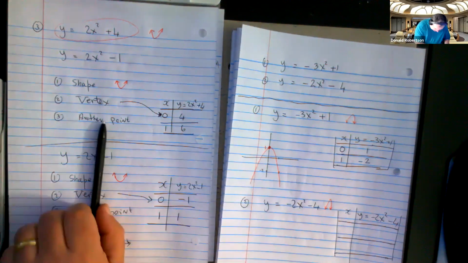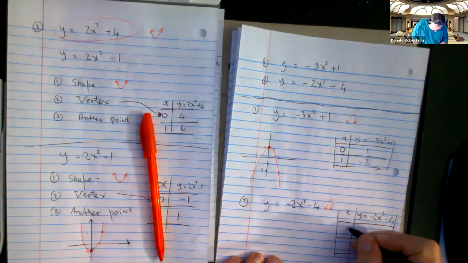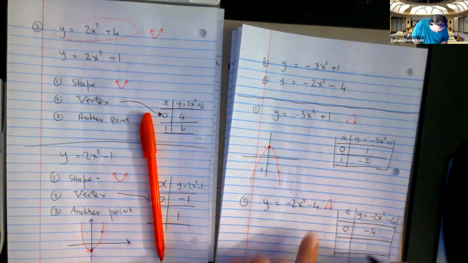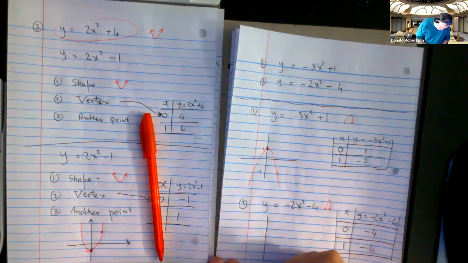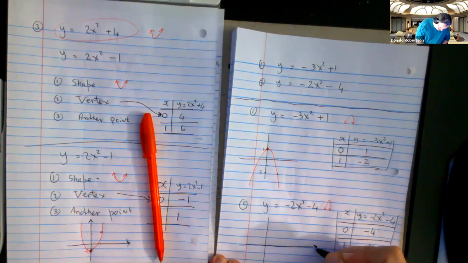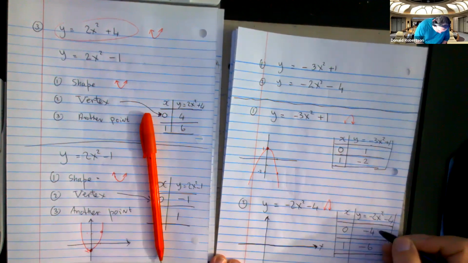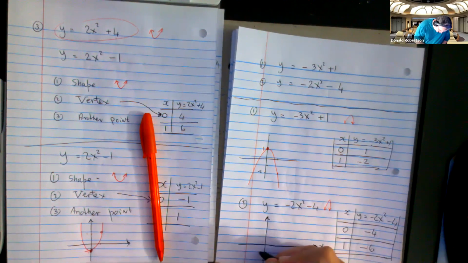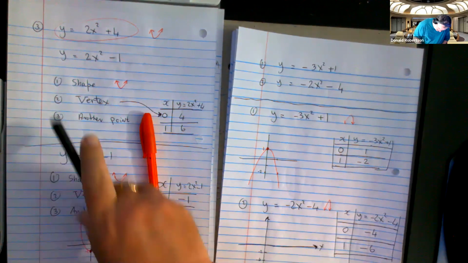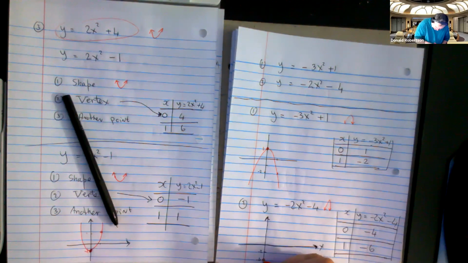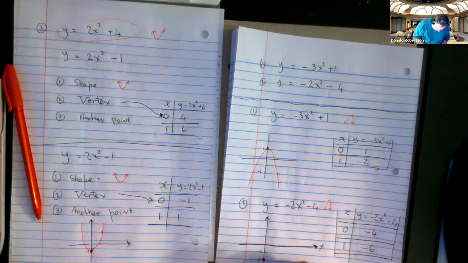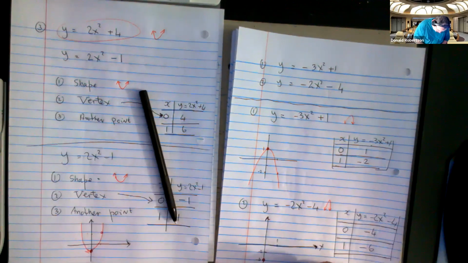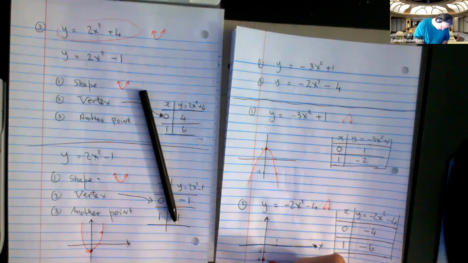So if you plug in 0, you will get the vertex, which happens to be -4. And if you plug in 1, you get -6. And if this was WebAssign, you would always plot the vertex first. So 0, -4 would be here. Of course, I never plan well, do I? And at 1, -6, you put your second one, and we know it's a sad face, so we know it goes like that.